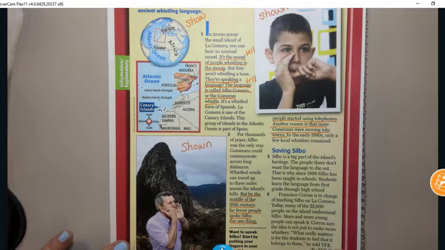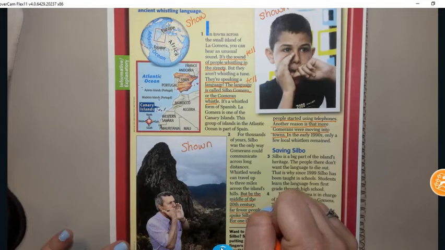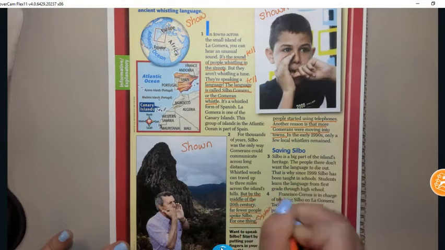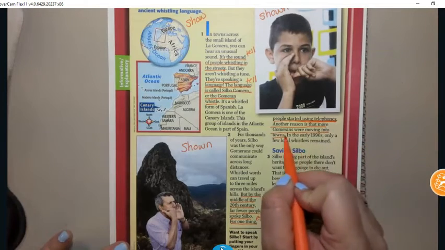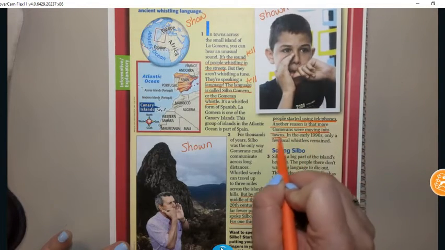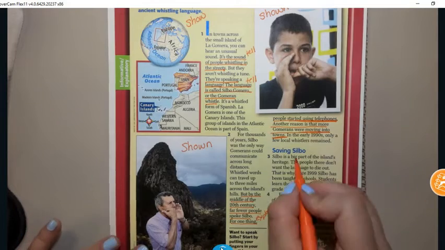And one of the things that we have to remember is that less people were speaking it, and right here they explained why. They told us that for one thing, people started using telephones and moving to towns. Those are two reasons why people were not using Silbo.